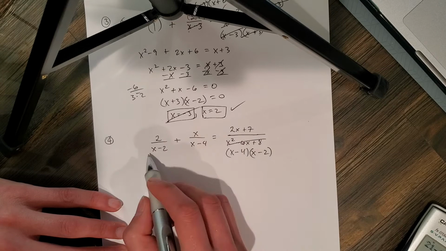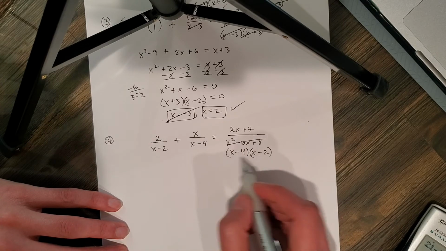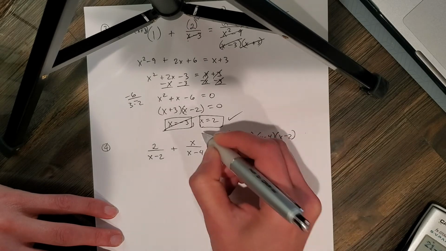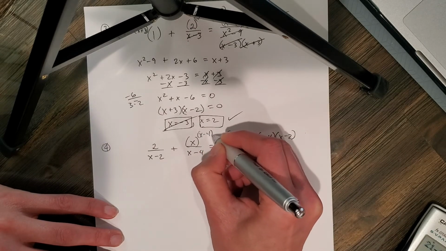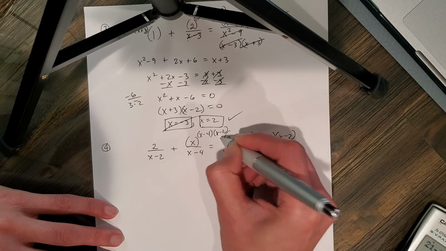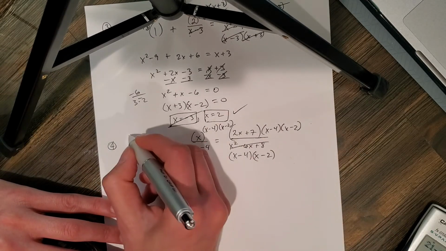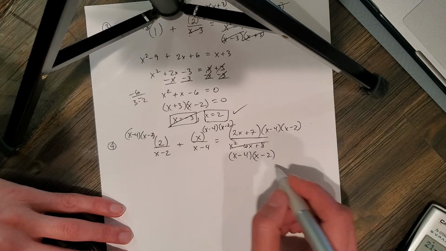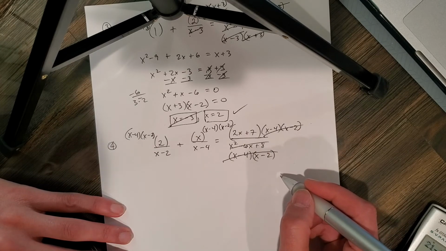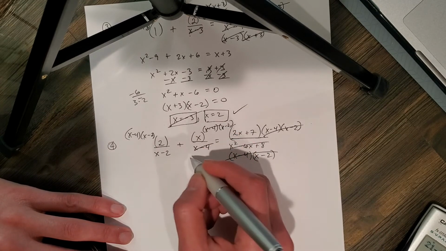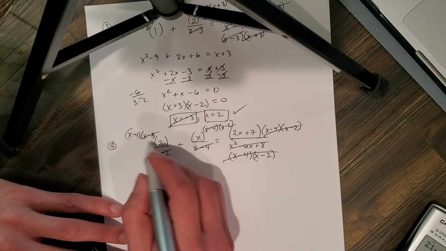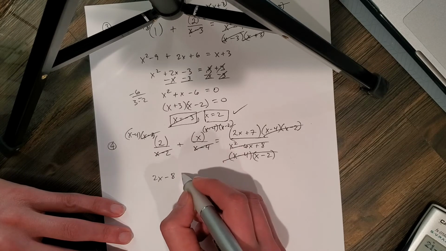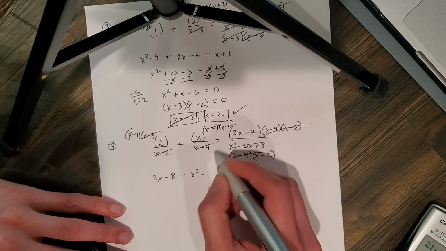So notice here my two denominators are x minus 4 and x minus 2. Same thing over here. So I'm going to multiply everything by x minus 4 times x minus 2. Same thing over here, x minus 4 times x minus 2. And lastly, right here, x minus 4 times x minus 2. Okay, so everything cancels out here. Right here, only the x minus 4s cancel, and over here, only the x minus 2s cancel. So I have 2 times x is 2x. 2 times negative 4 is negative 8. And then right here, plus, and then x squared minus 2x.